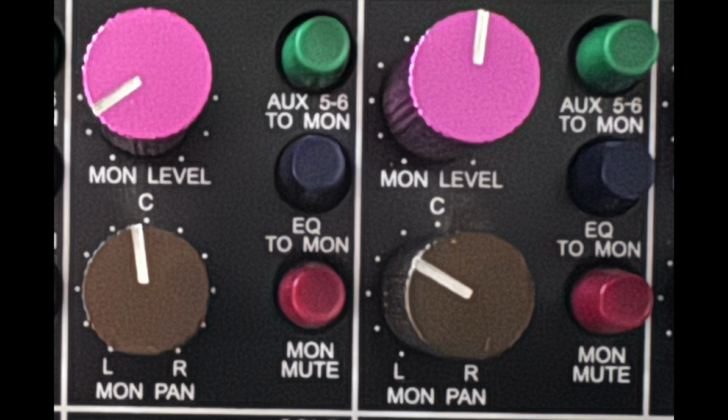Because this is an inline console, each channel has 2 areas where I can actually monitor the signal. And when I'm recording, I typically would monitor the signal in this part of the recording console. And you'll see I have a monitor level, I have a pan knob, and then I have 3 buttons I can press in. One for aux 5 and 6 to send it to the monitor, one to apply the EQ to the monitor, and one to just mute the particular channel.